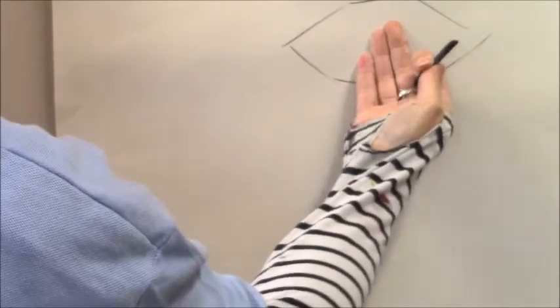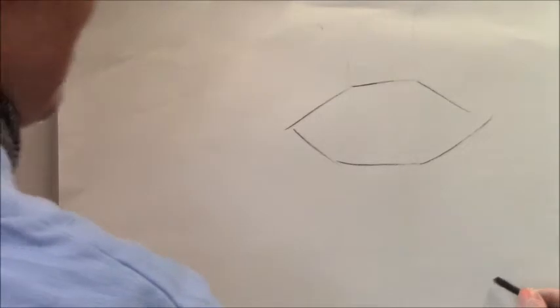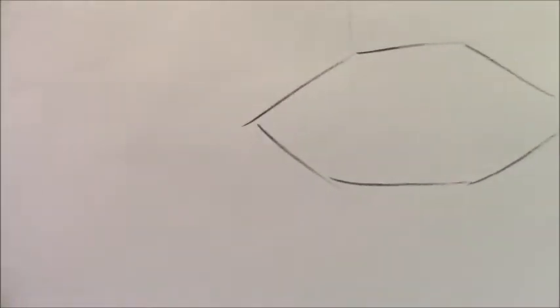This is the front of the eye, and these are the parts of the eye that are curving away from us. It's going to give you a much more convincing eye than if you sketch something like that.